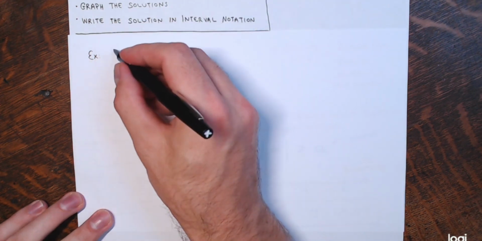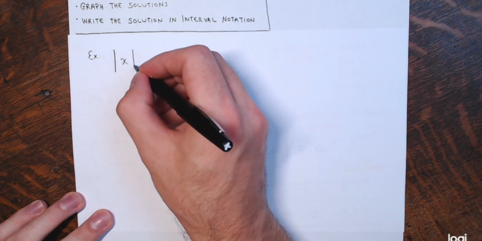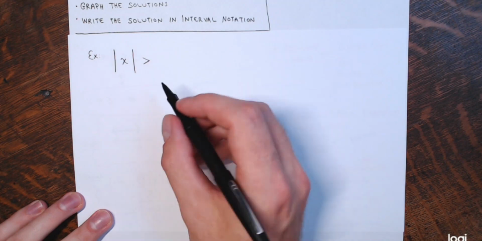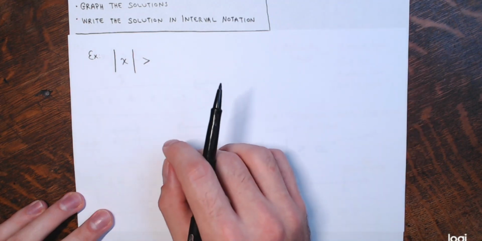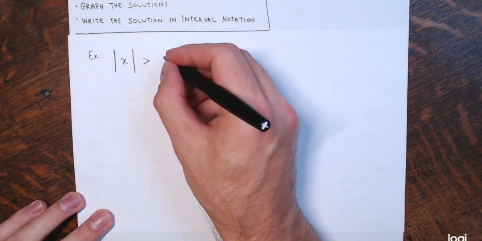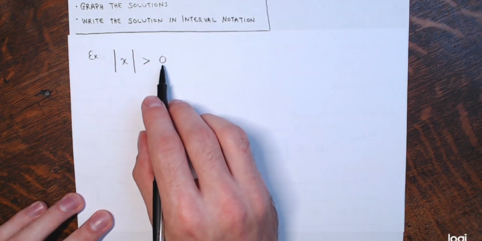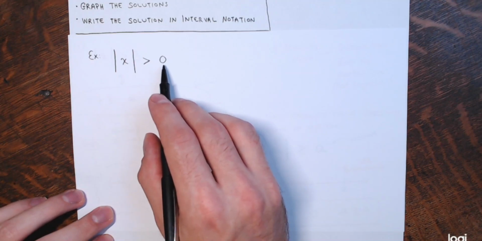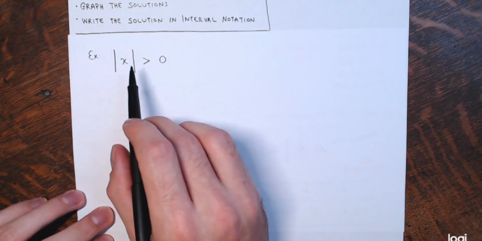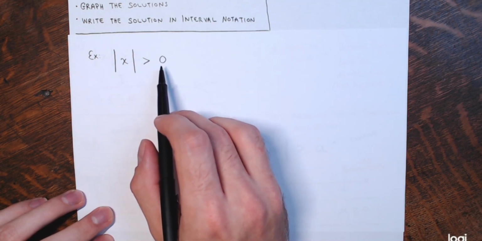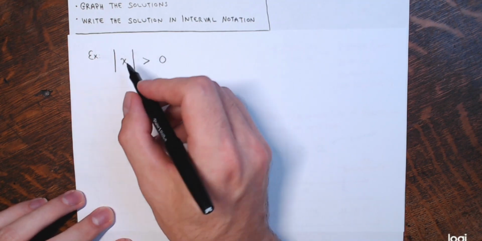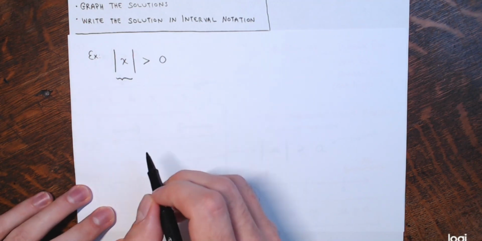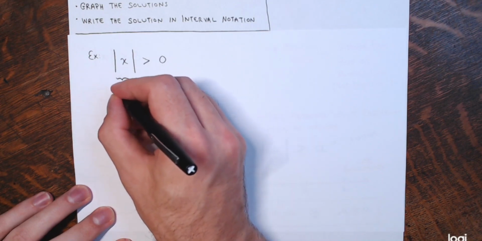What if I had the absolute value of x all by itself on the left is greater than or equal to, I'll do greater than or equal to in a second, is greater than 0. That is not positive. Well, if this is the case, remember that the absolute value of a number is non-negative.